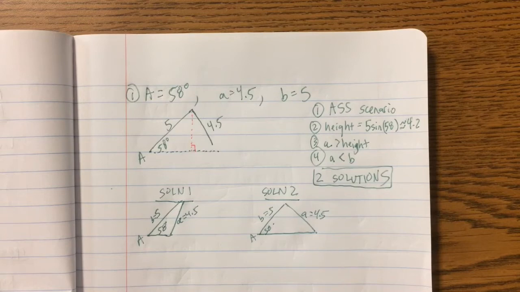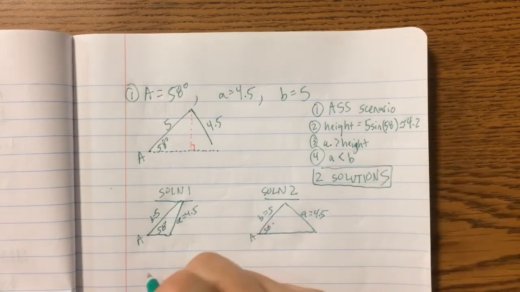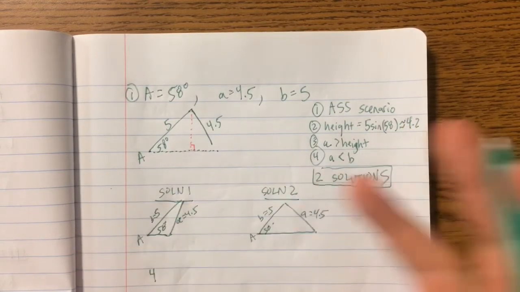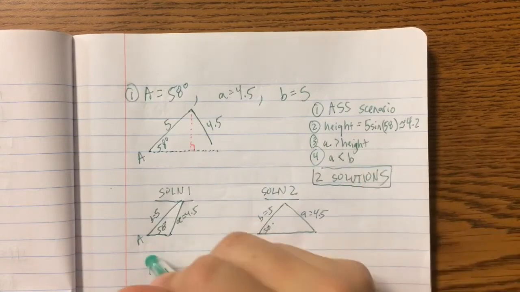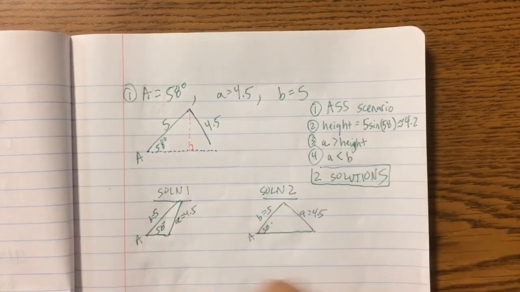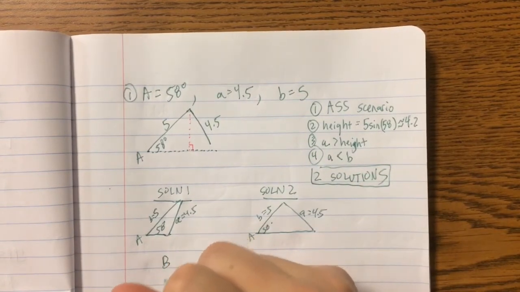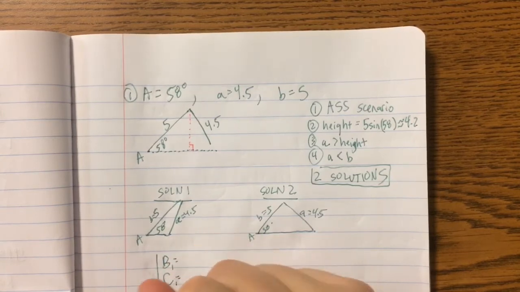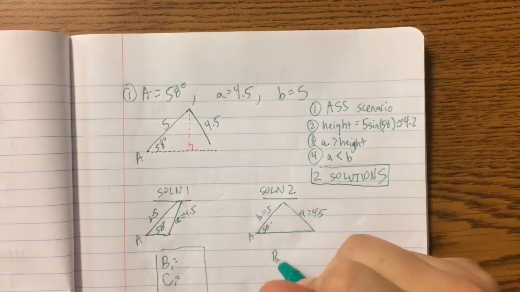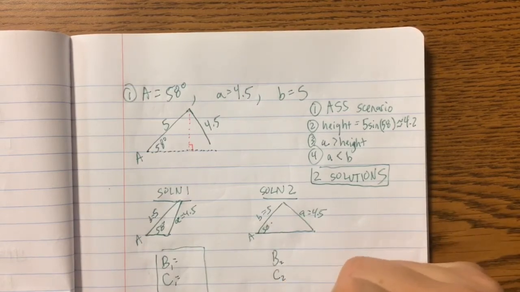Now, when I set that up initially, you don't really know which triangle you're solving, right? I'm going to have two sets of answers here. What I need is angle B, angle C, side C for solution 1 and solution 2.